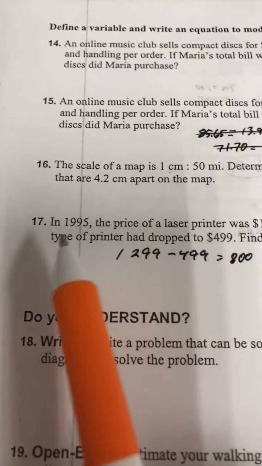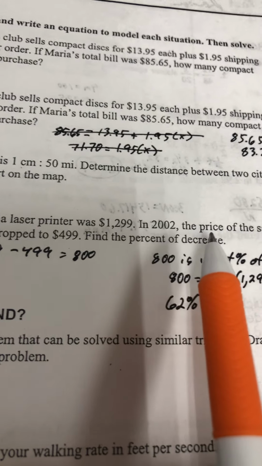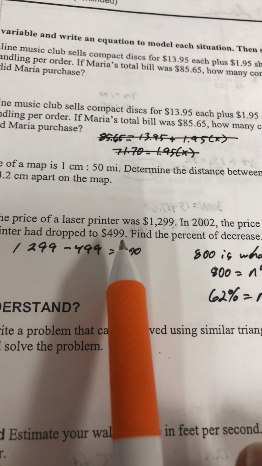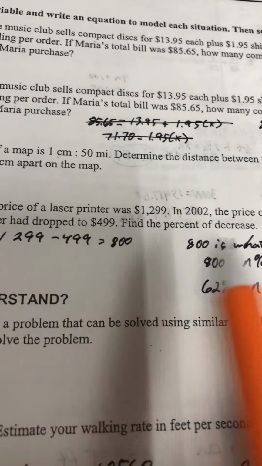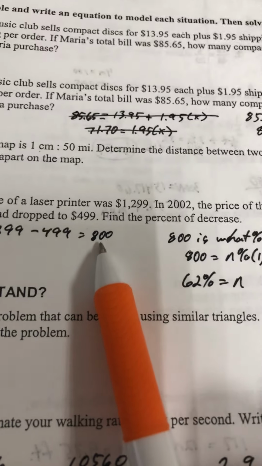Number 17, in 1995, the price of a laser printer was $1,299. In 2002, the price of the same printer had dropped to $499. Find the percent of decrease. So I found the difference, which is $800.